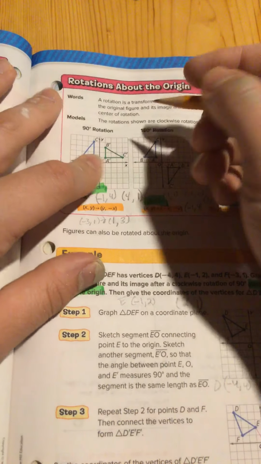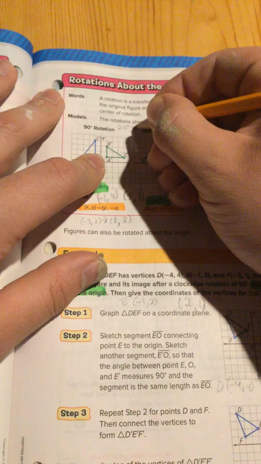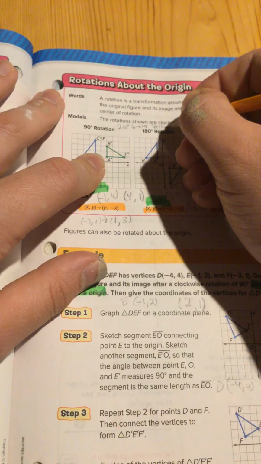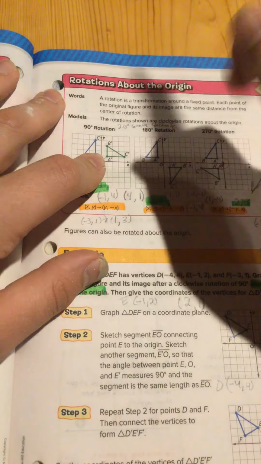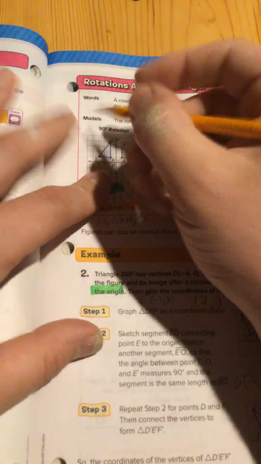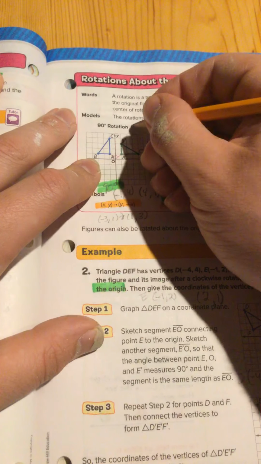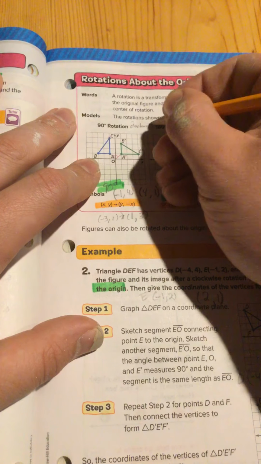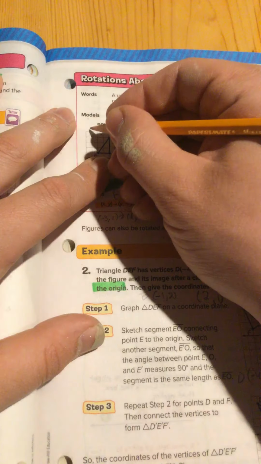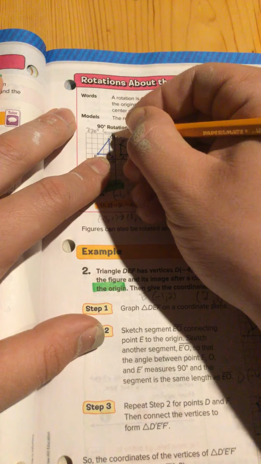So I want to write this down here for you. 270 degrees counterclockwise. Here's what I want you to do. 90 degree rotation clockwise. These are all clockwise. 180 degrees clockwise. This is also 270 degrees counterclockwise.